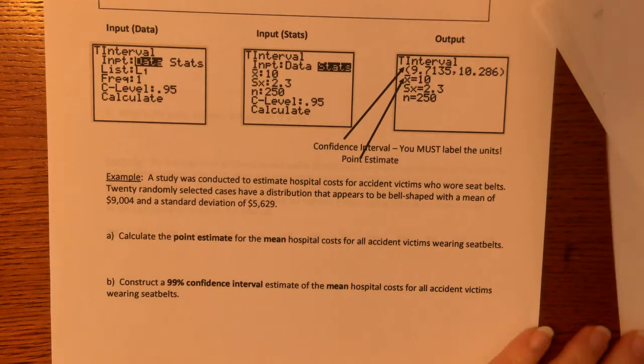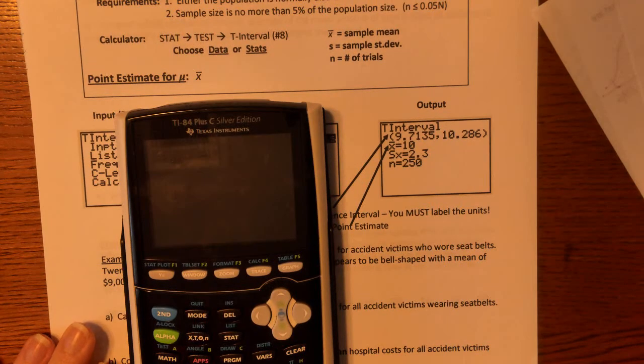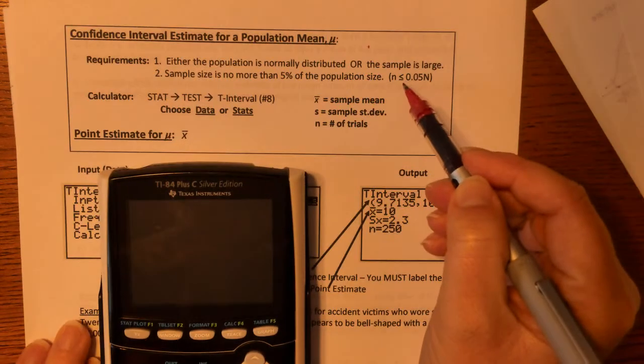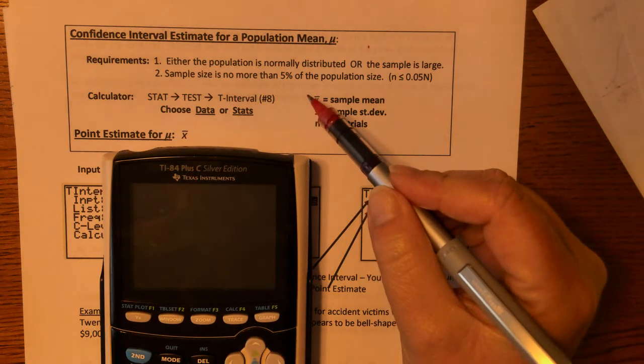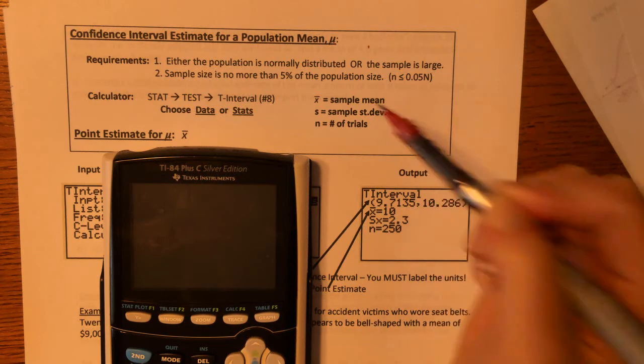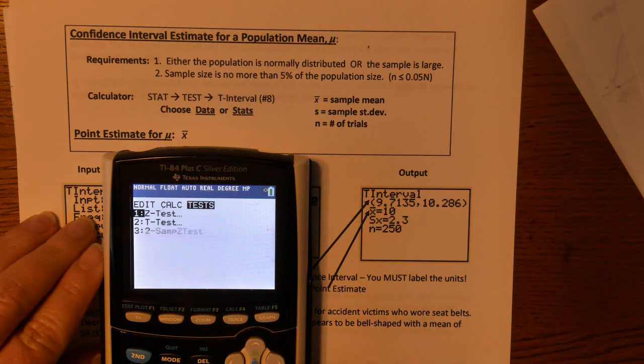Okay? All right, let's look at how that's going to work. In our calculator, we mentioned those requirements already: normally distributed or a large enough sample over 30. And again, your sample size can't be more than 5% of your population. In our calculator, we'll go to Stat, we'll go to Test.